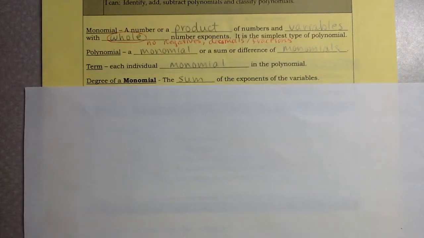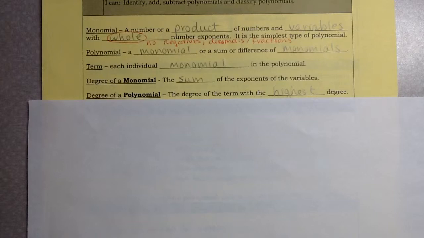When we talk about the degree of a monomial, it's the sum of the exponents of the variables. When we talk about the degree of a polynomial, it's the degree of the term with the highest degree.